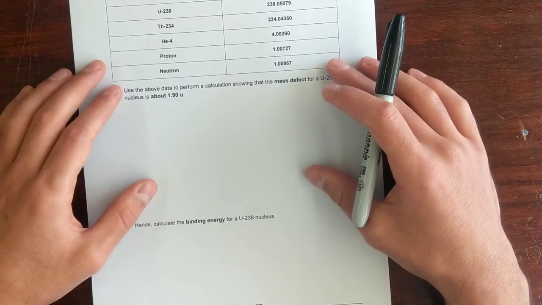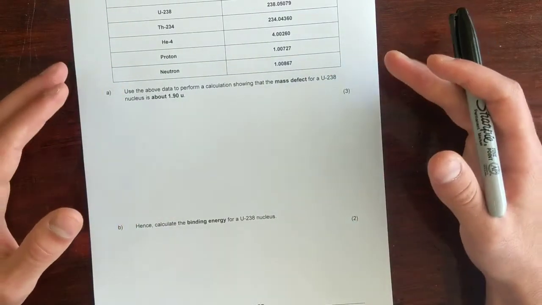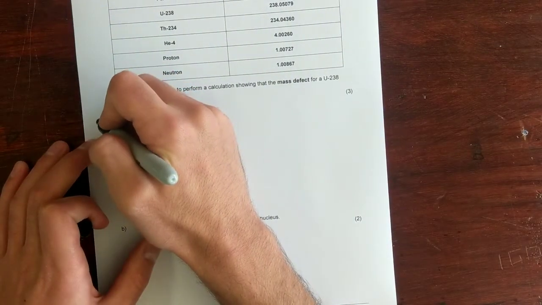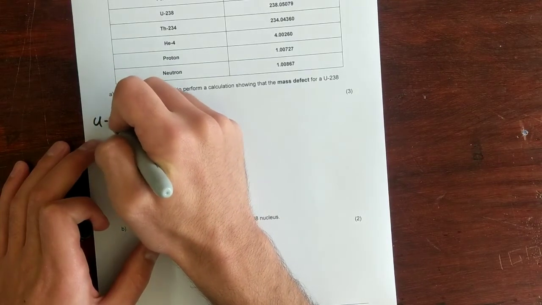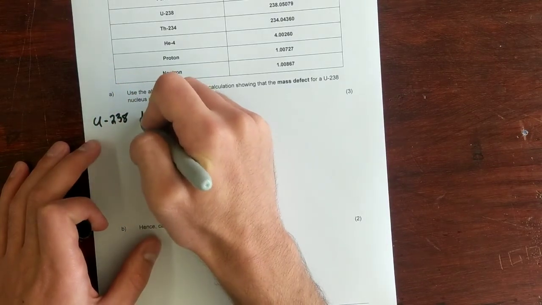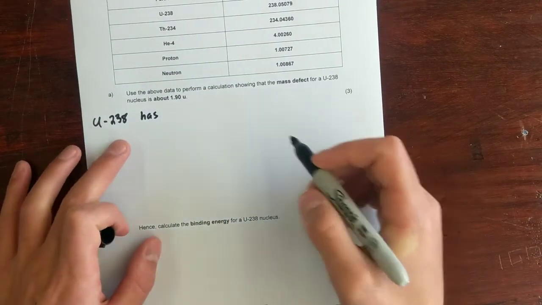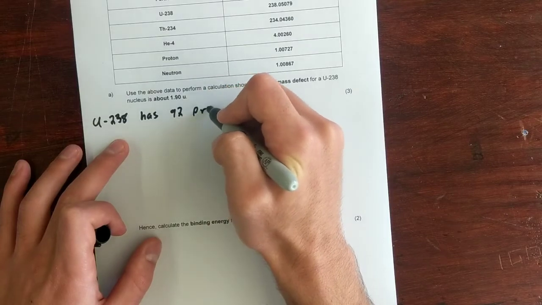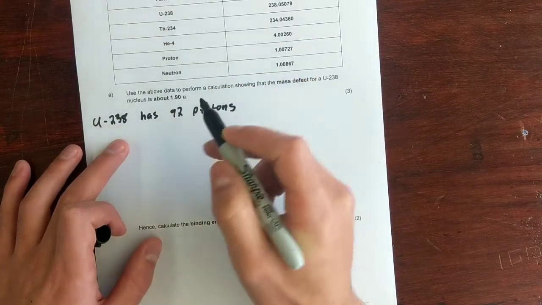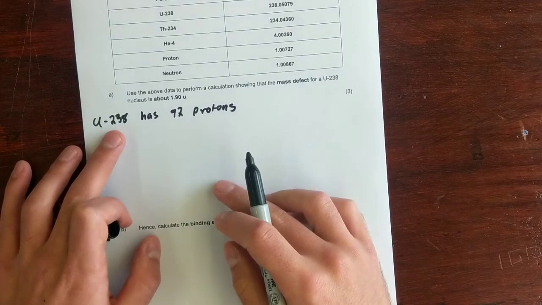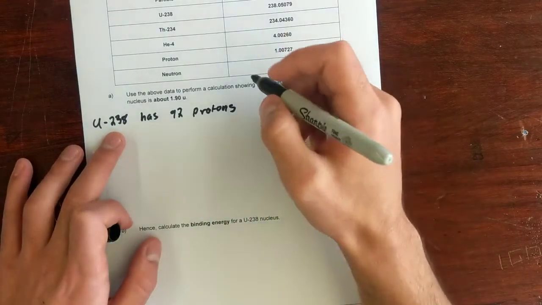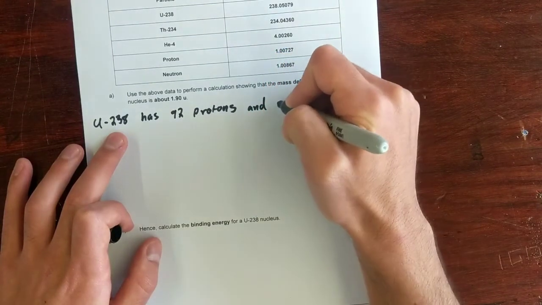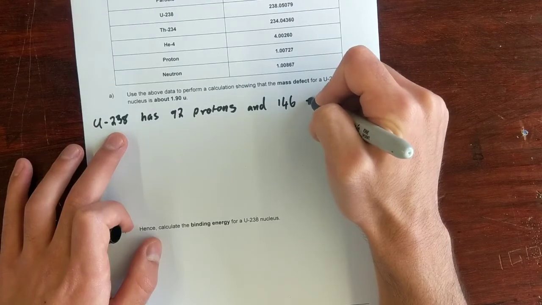So to do that, we need to know, first of all, how many protons and how many neutrons are in a uranium-238 nucleus. We look on the periodic table and we find that it has an atomic number of 92. That means it has 92 protons. And since its mass number is 238, we do 238 minus 92 and calculate that it has 146 neutrons.